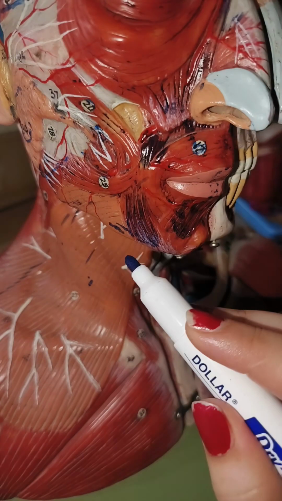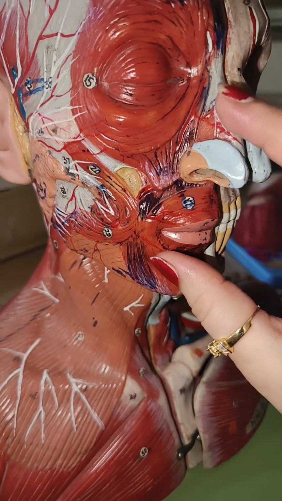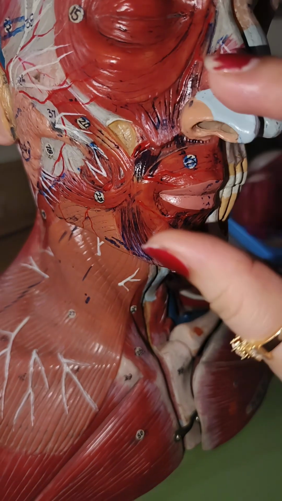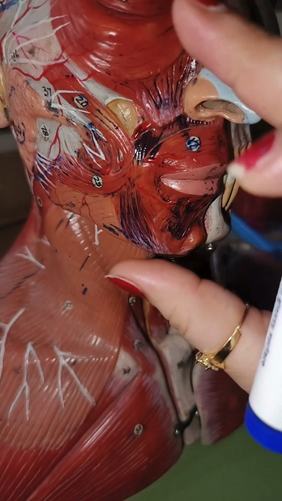These muscles are supplied by the branches of the facial artery, and the nerve supply is the facial nerve. The motor supply is the facial nerve.